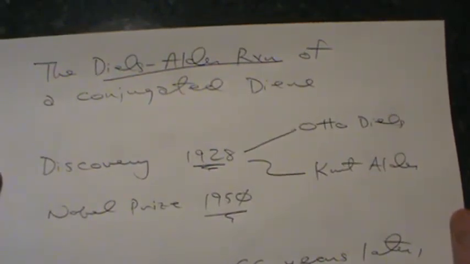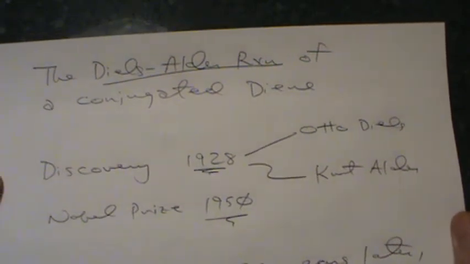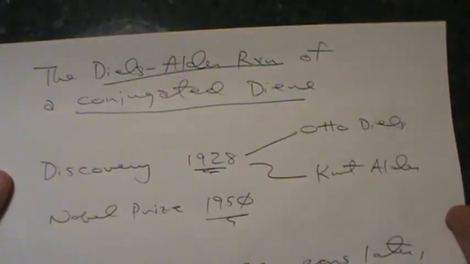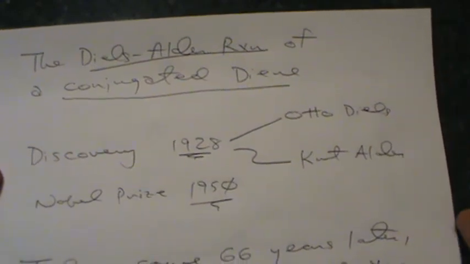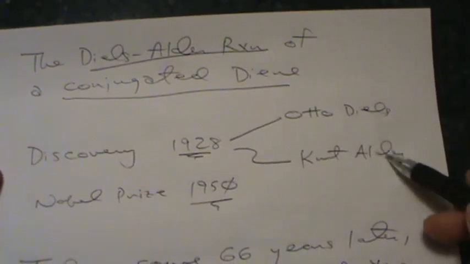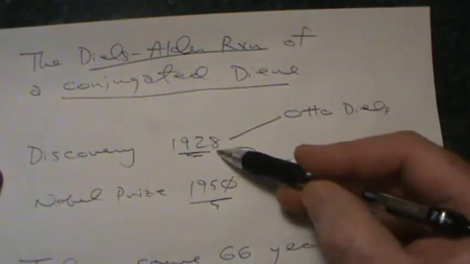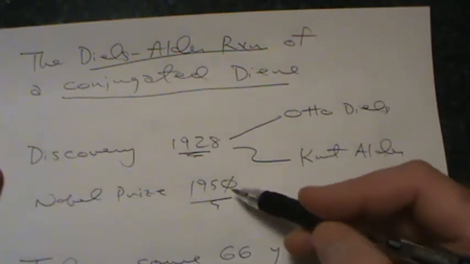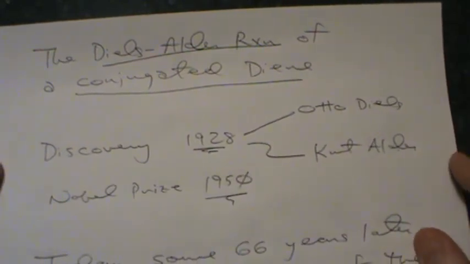This is a very important discussion. This new reaction is known as the Diels-Alder reaction. It involves a conjugated diene, which is why we're discussing it now. This Diels-Alder reaction is also sometimes referred to as a Diels-Alder Cycloaddition, all the same thing. Very, very important reaction discovered by two chemists, one named Diels and one named Alder, and the discovery came in 1928. And it took 22 years, but in 1950 the Nobel Prize was awarded for this reaction.